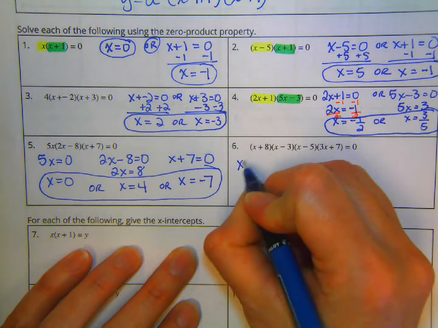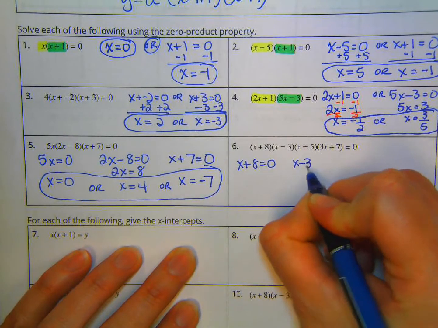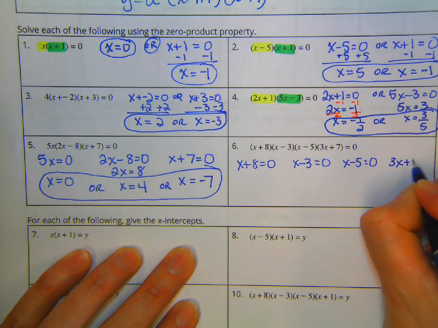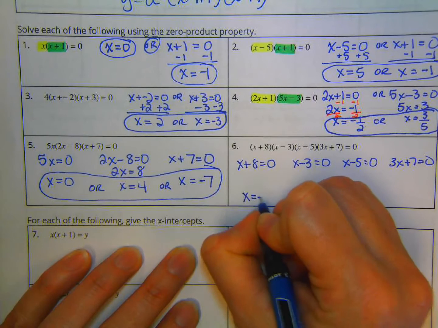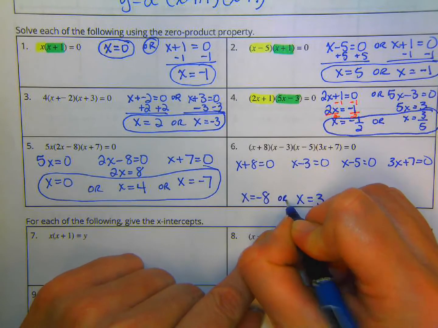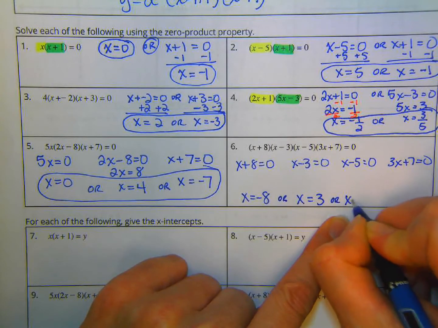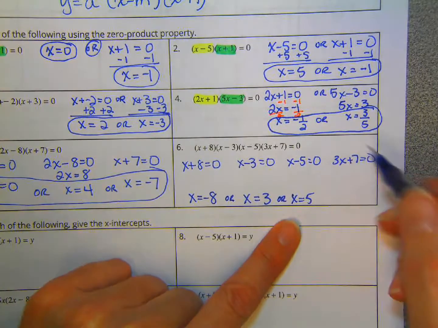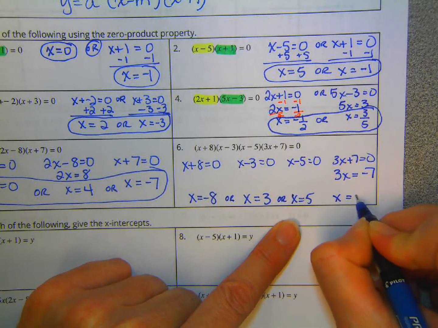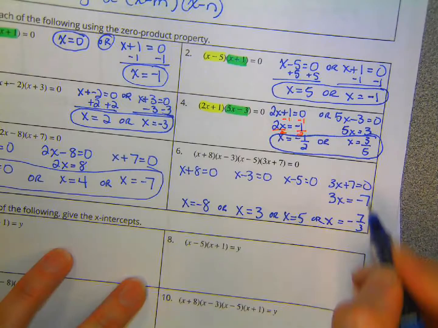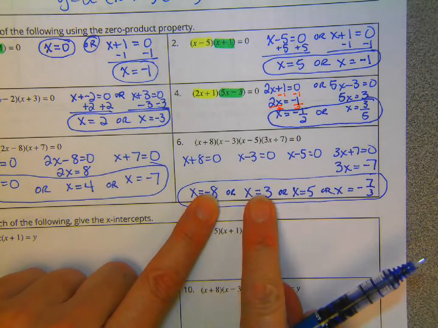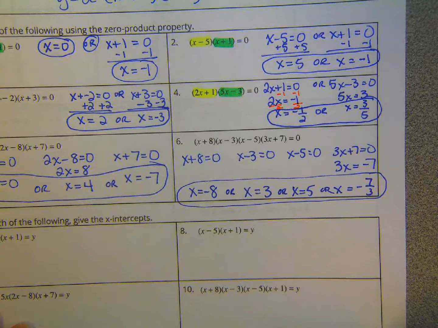For this right here, we have x plus 8 equals 0, x minus 3 equals 0, x minus 5 equals 0, and 3x plus 7 equals 0. So that gives us x equals negative 8 by subtracting 8 from both sides, x equals 3, x equals 5, and then here we have a little bit of work to do. Subtract 7, divide by 3. And again, if we were to graph the corresponding function, it would cross the x-axis at those 4 points.